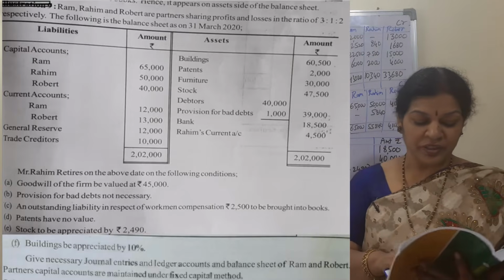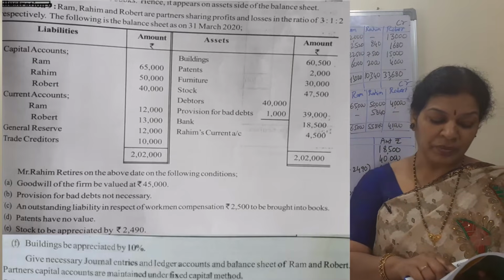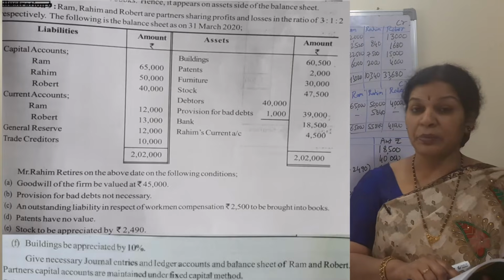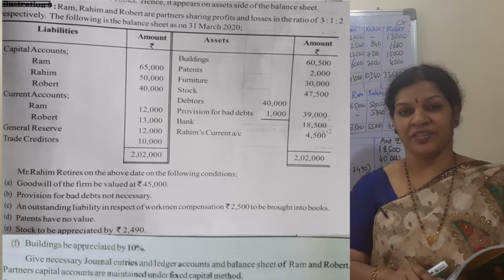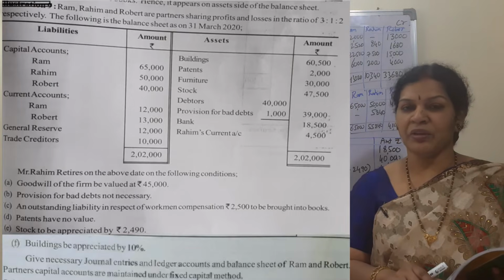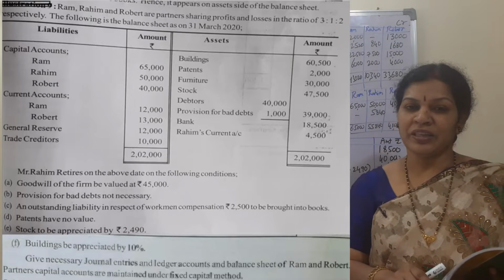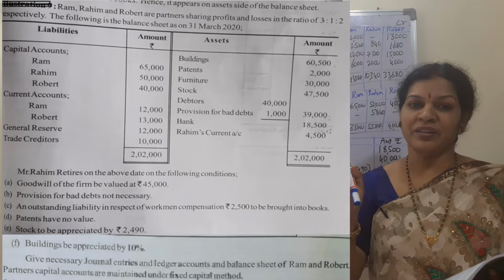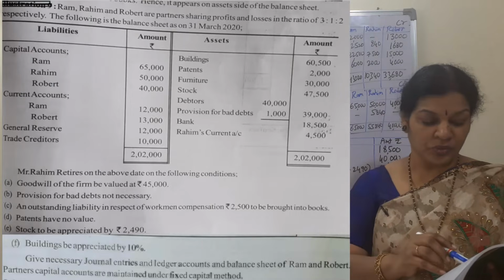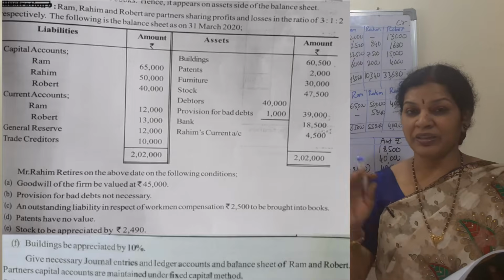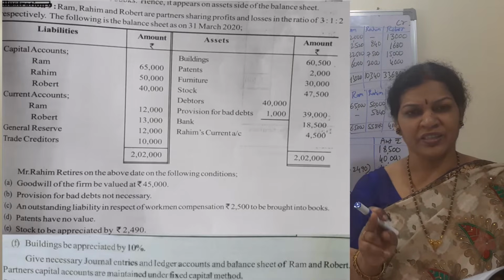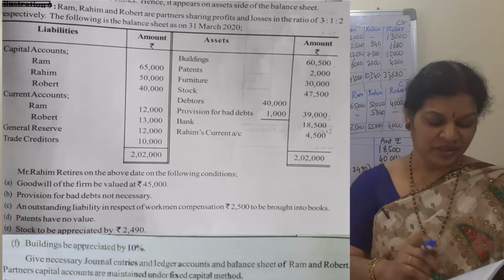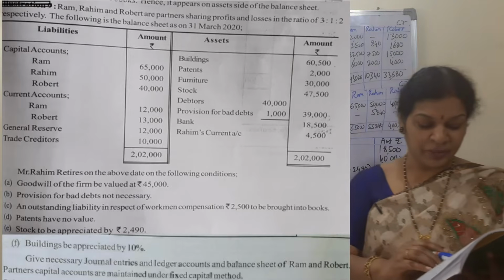Now on the liability side, capital accounts of Ram, Robert, Rahim, and current accounts of Ram and Robert only. Rahim's is given on the asset side. When we open current accounts, Rahim's balance will be on the debit side. Ram and Robert will be on the credit side, but Rahim's will be on the debit side because it is given on the asset side.